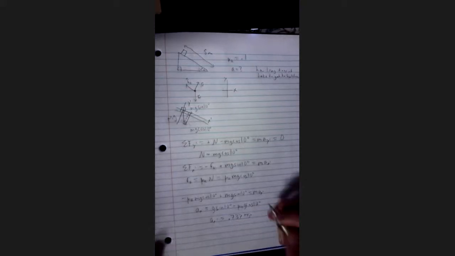Okay, now we know what all these things are. Our mu sub k is 1, our g is 9.81. So we can just plug this into our calculator. And if you do that, then you get 0.737 meters per second squared. Since it's positive, that means it's accelerating down the slope. Okay, but that's only half of our problem. The other thing that we want to know is how long does it take to get to the bottom of the ramp?